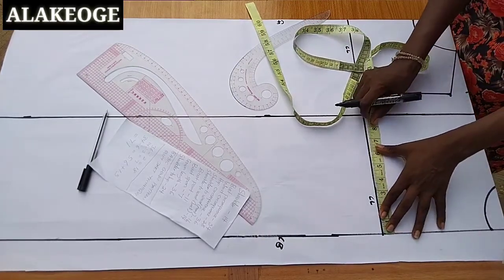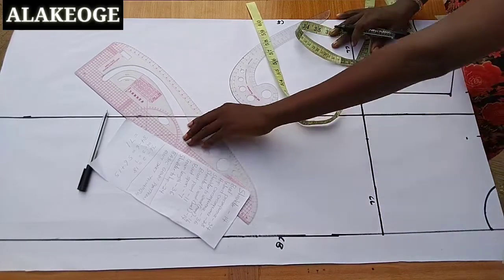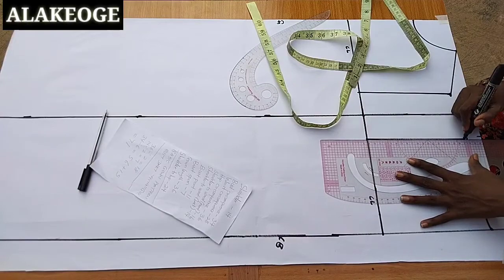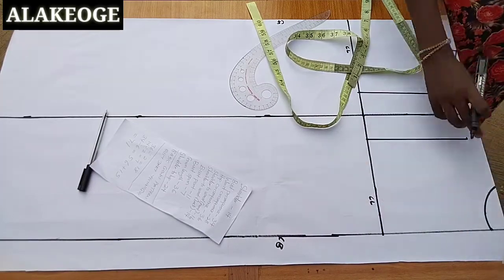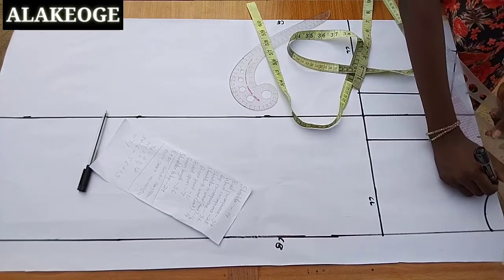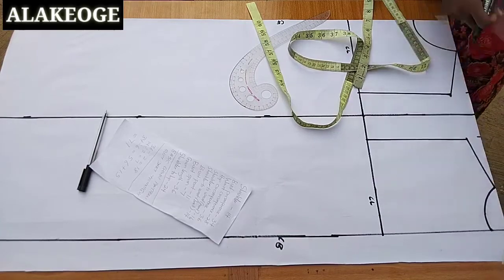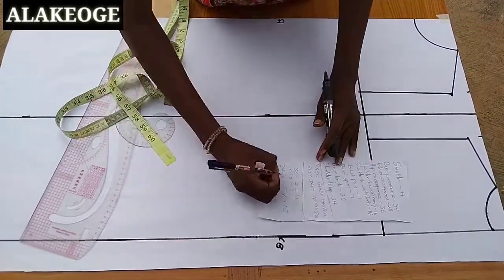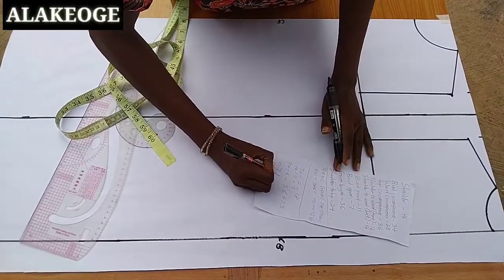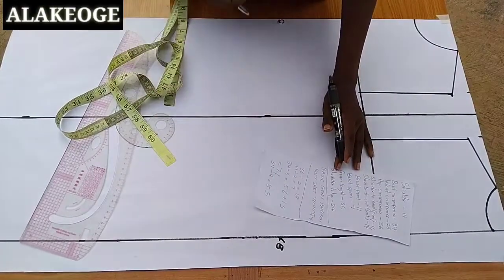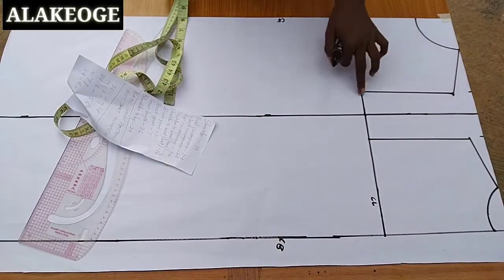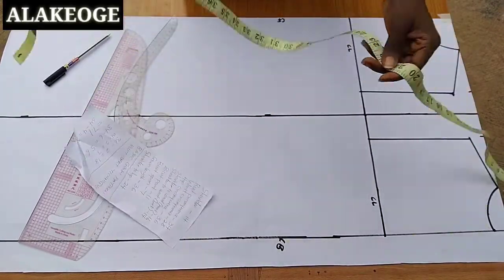So now the next thing I'll do is to input the shoulder measurement again, which is 7, and connect it to where I marked the shoulder slope like so. So from there, I will connect back to the neckline like that. So the next thing I'll do is to input the bust circumference. So my bust circumference is 34, so I'm going to divide that by 4 because we are drafting half of the front and half of the back.